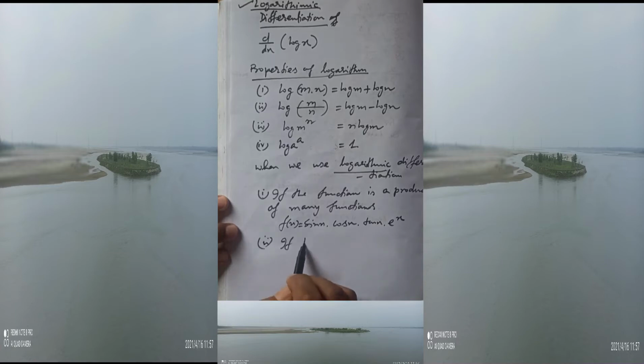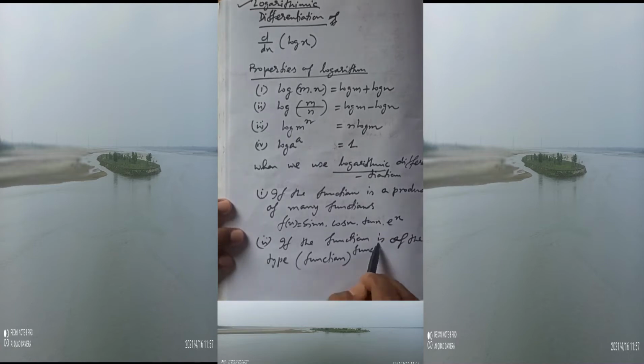The second one is a function where the exponent is also a function, like x to the power x. x is a function, and again the exponent x is also a function. It is not like x square or x to the power 5. In that case, we can apply the formula for d by dx of x to the power n.